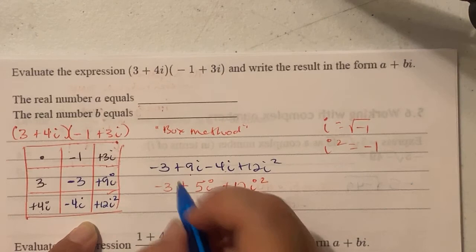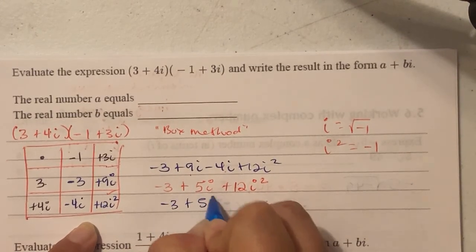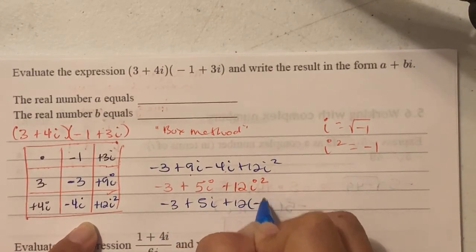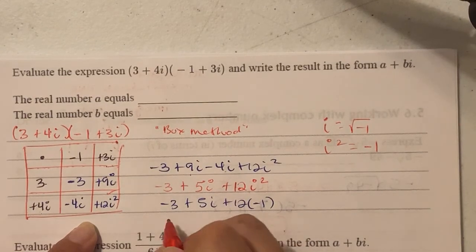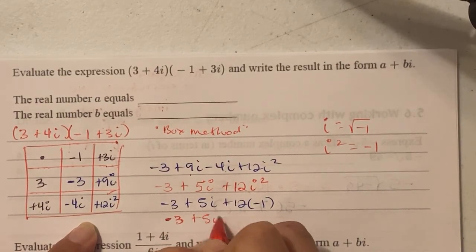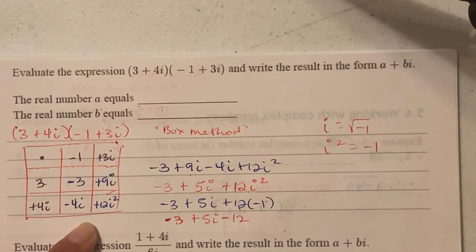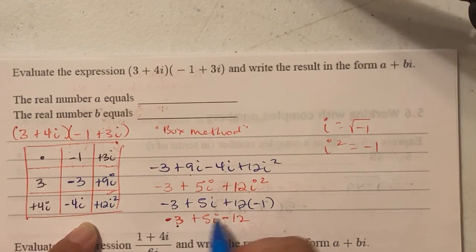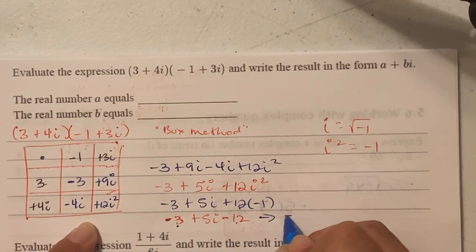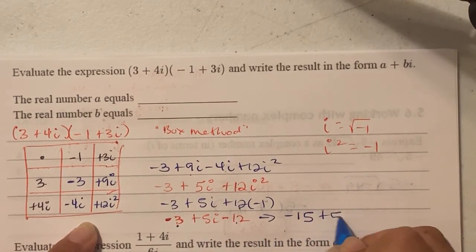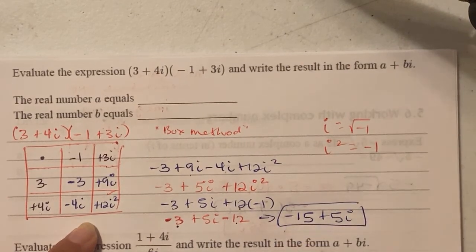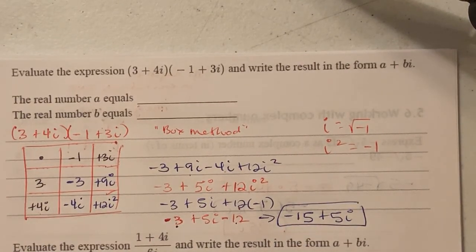So I'm going to substitute in a -1 here. So we get -3 plus 5i, +12 and -1 is -12, and then combine your final like terms. So I'm short $3 and short another 12. I'm short 15 plus 5i, and that would be your final answer.